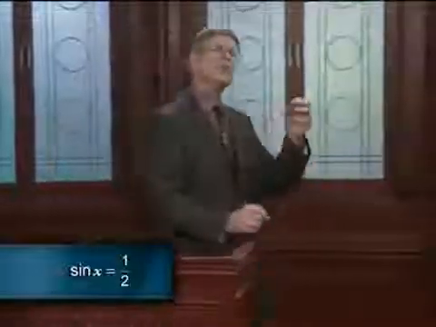Sine x equals 1/2. Is that true? Well, it's not true for all x, of course not. But there are some x values for which this is true. So next time we'll talk about these trigonometric equations where the goal will be, given an equation like this, find x. Find the value of x that makes it true.